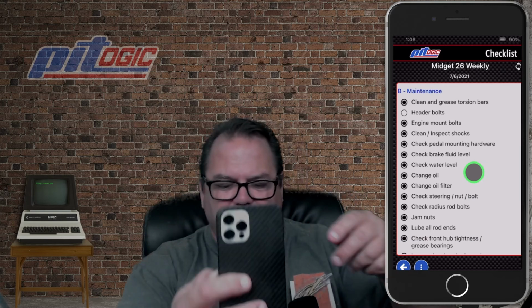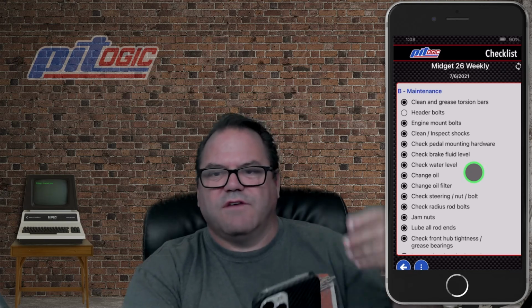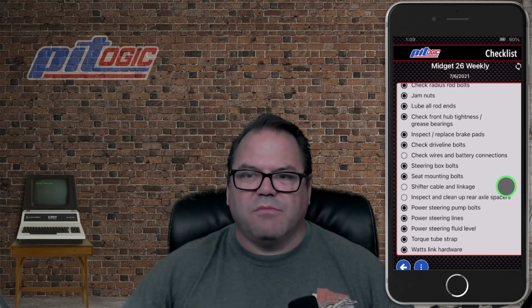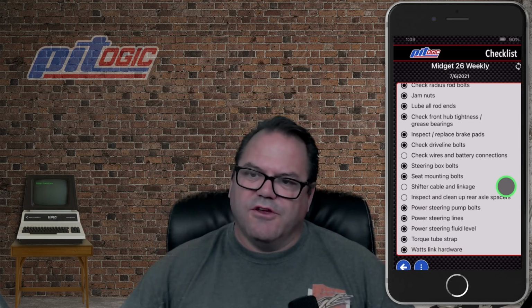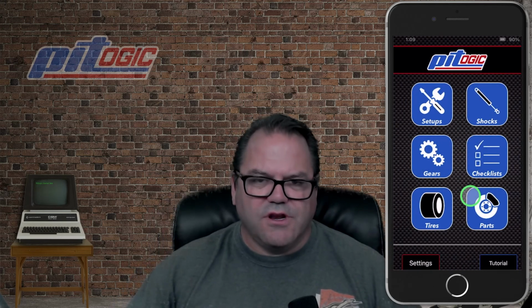So now on my other device, I'm going to open up and I'm going to mark off header bolts, and it gets marked off on that list. And then you can see the next time that I go into the list here, it's also marked on there. If I was more patient, it would be marked off here in a couple of seconds too. But so there you have it. That's how we can share checklists, tires, shocks, and setups from one device to another.